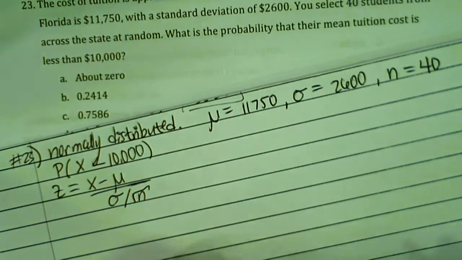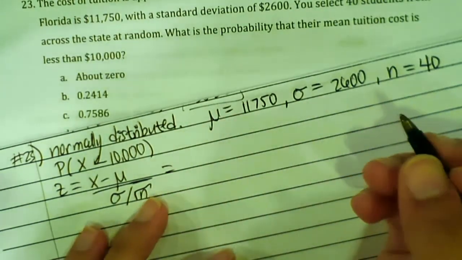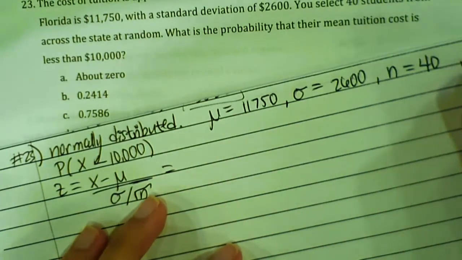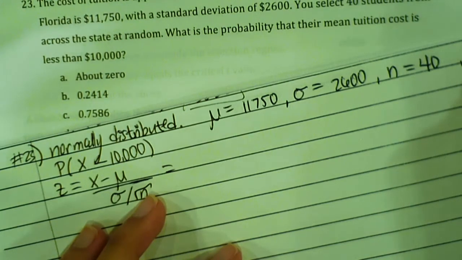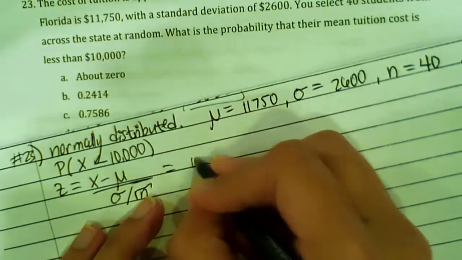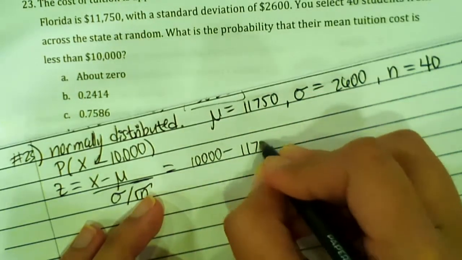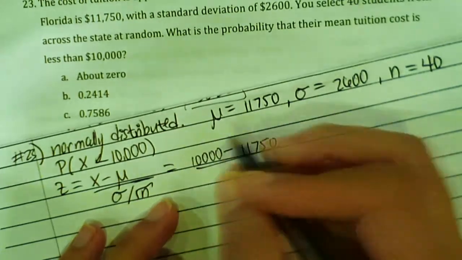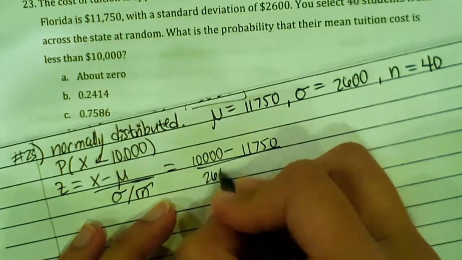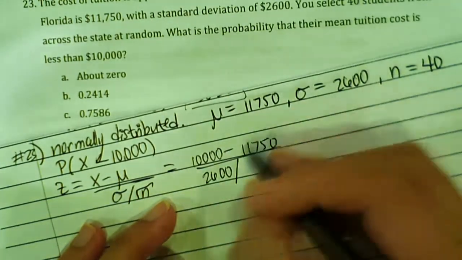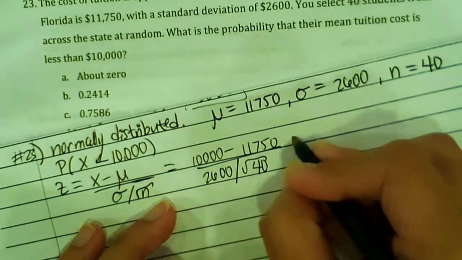I guess we can give it a shot. So we know that X, let's just say X is 10,000 over here. So 10,000 minus mu, 11,750 over 2600 divided by square root of 40.